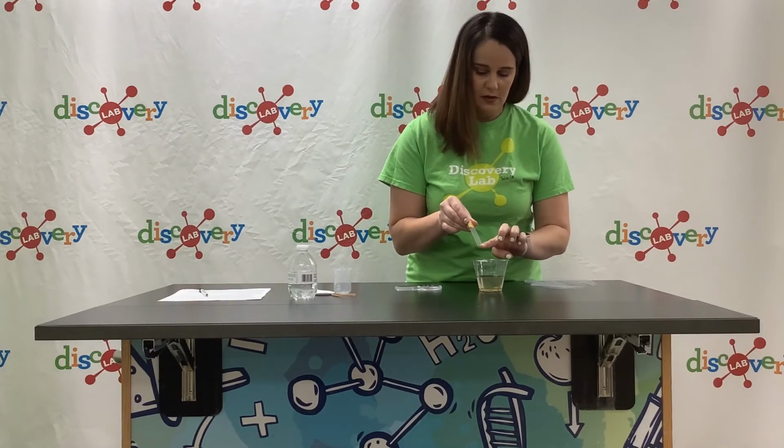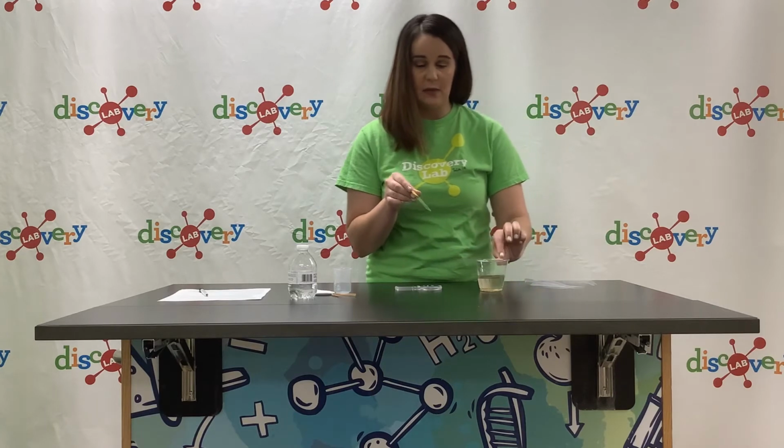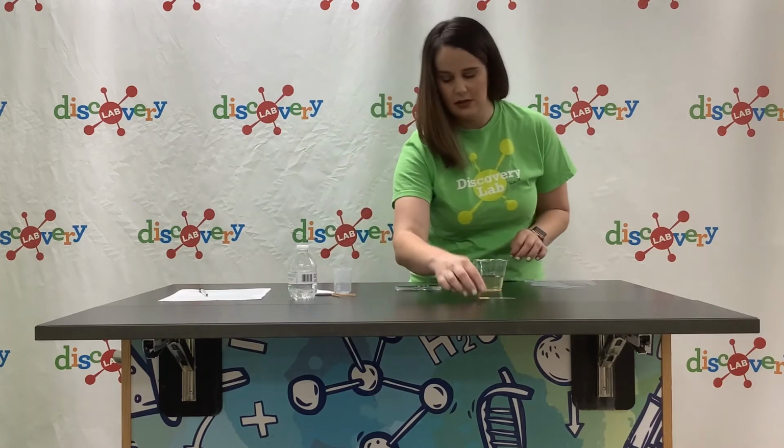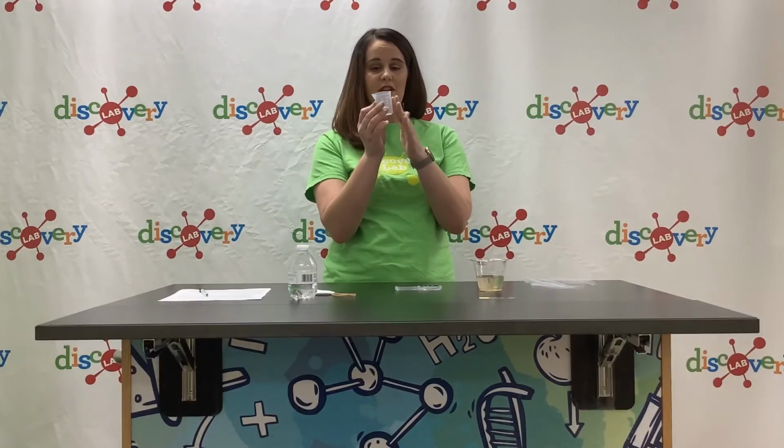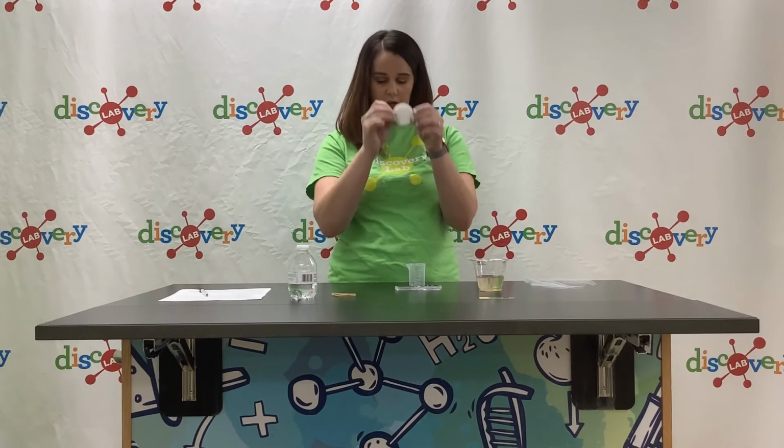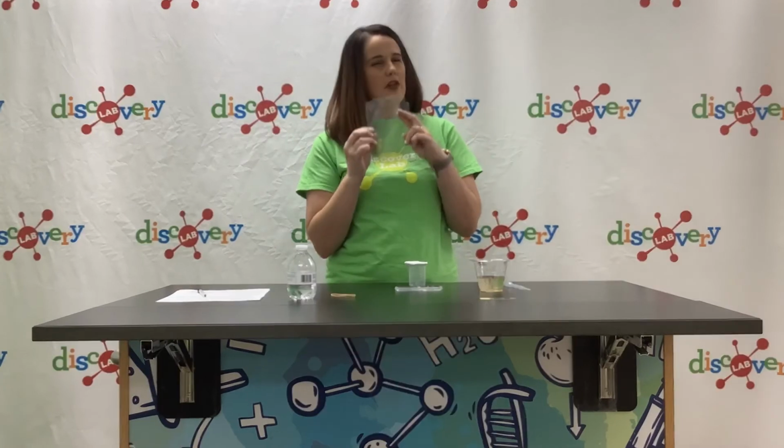After you have finished drawing what your slide looks like, go ahead and dump that water back into your contaminated water, just to clear your slide off. And we are going to make our water filtration device. To make our water filtration device, you're going to take your beaker, your cotton you're going to stick on top, and then your mesh. You can fold it how you want.